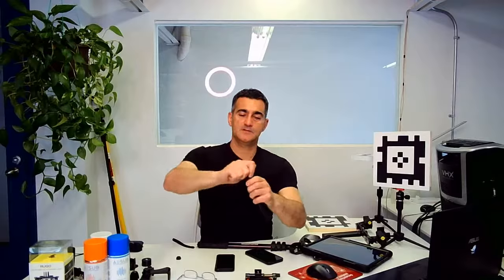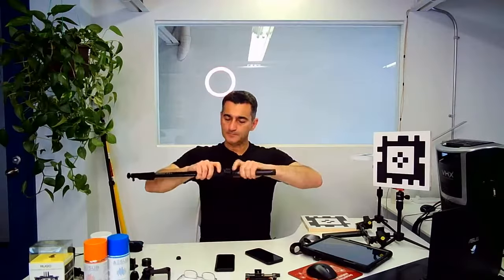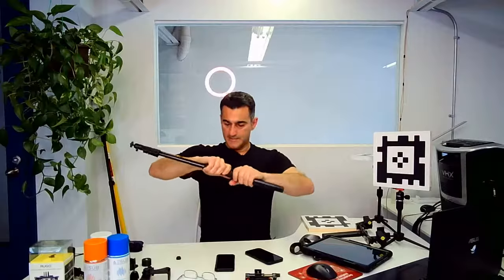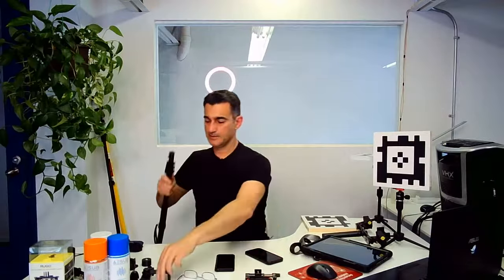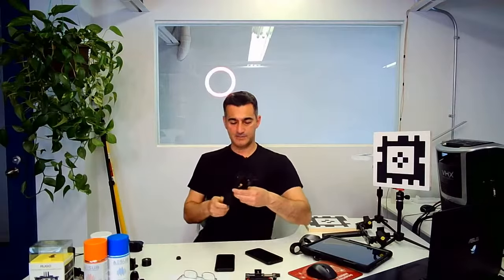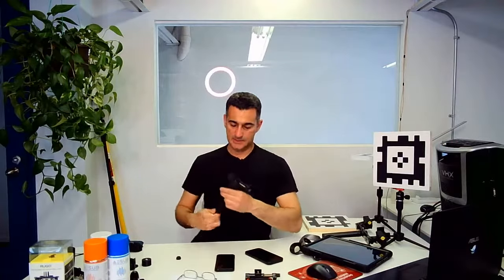So I just put this on like that, and what I can do is screw this on here like that. So this would be my arrangement. I've got the monopod, and then I put the adapter up here. And this is a very typical arrangement that I would use.